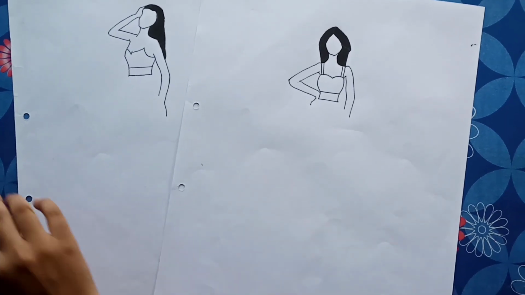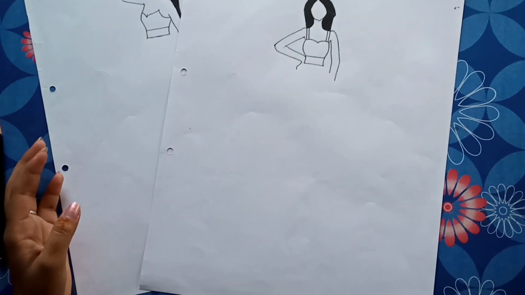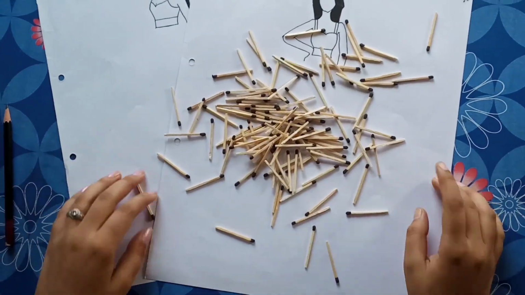So in this video, we will make 3D fashion illustration using matchstick. So let's get started.